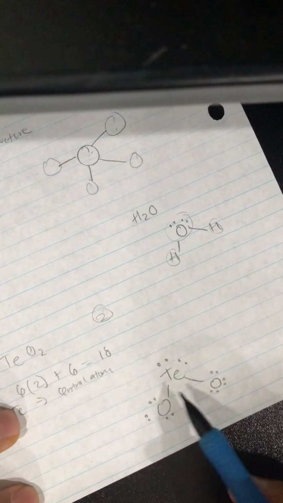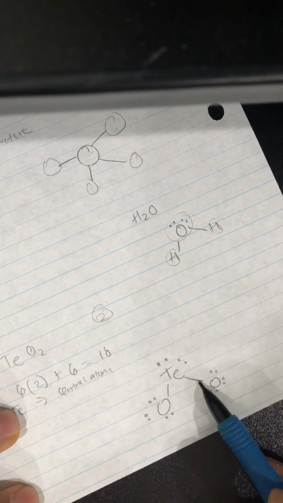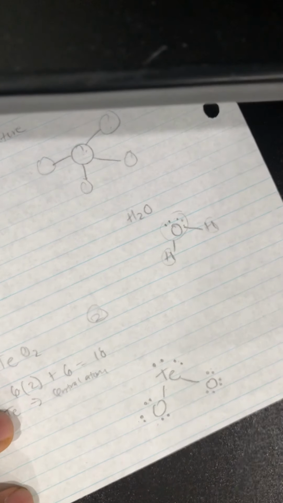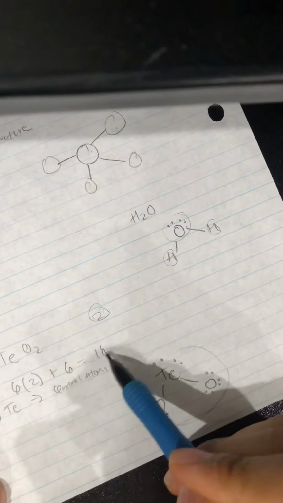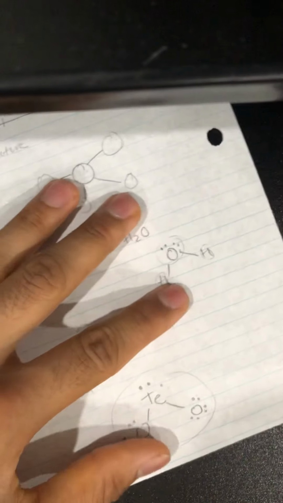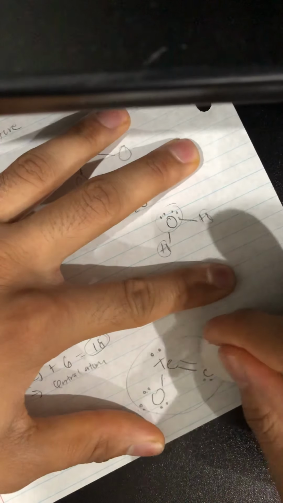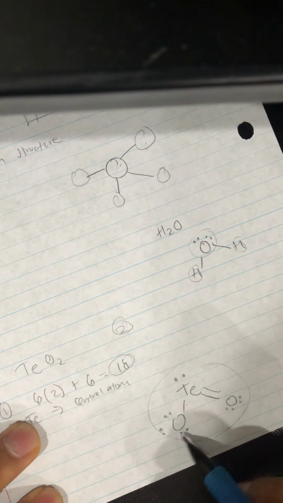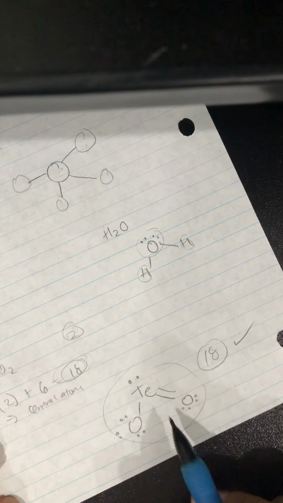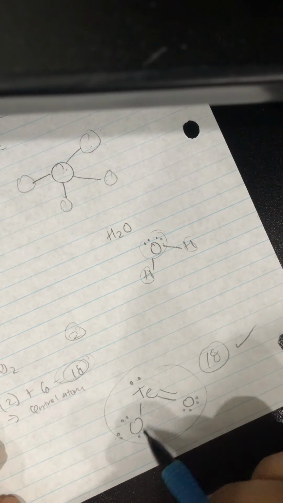Then oxygen would have 3 sets here, 3 sets here, 3 sets here. Now, as you may notice, the total number of electrons, 2, 4, 6, 8, 10, 12, 14, 16, 18, 20, is 2 more than the actual number we calculated, 18. So we have to change some stuff up. What we can do is have a double bond here. Now, if we have a double bond with this oxygen, we take out this pair of electrons, and we can see that the total number of electrons is 2, 4, 6, 8, 10, 12, 14, 16, 18, which satisfies the total number of valence electrons, and each atom satisfies the octet rule.